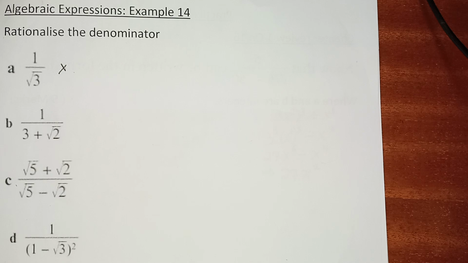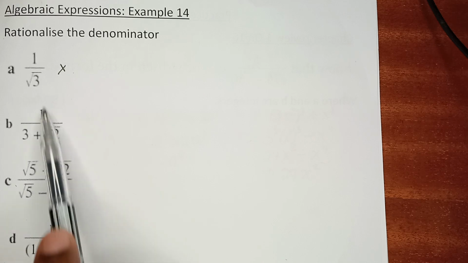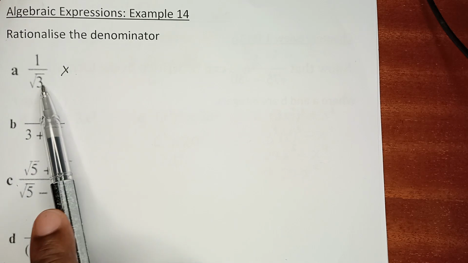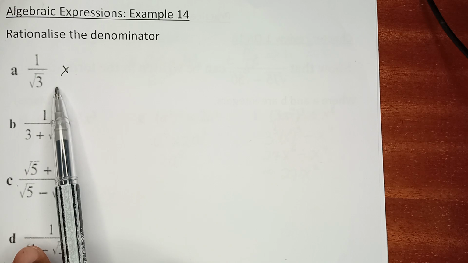And in this video I want us to try our skills of rationalizing the denominator. And we have understood that it is important that we write a denominator of a surd, of an irrational number, as a rational number. This one is irrational, it is a surd. Root 3 is a surd, and we need now to rationalize the denominator.